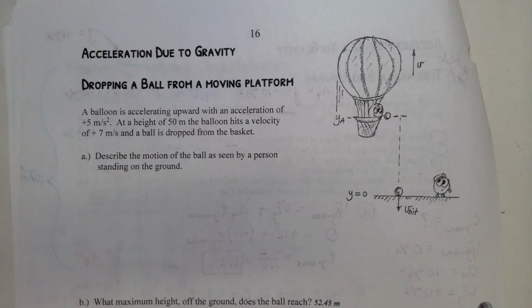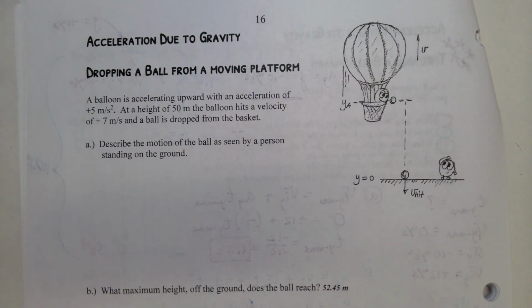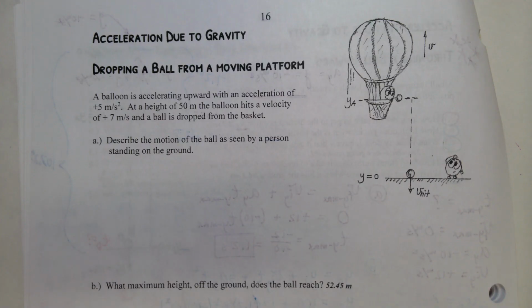Alright, page 16, acceleration due to gravity. Dropping a ball from a moving platform. So you really have to understand that when something is moving already, the object on the moving platform is also moving at the same speed.